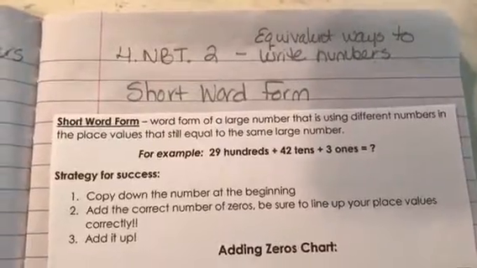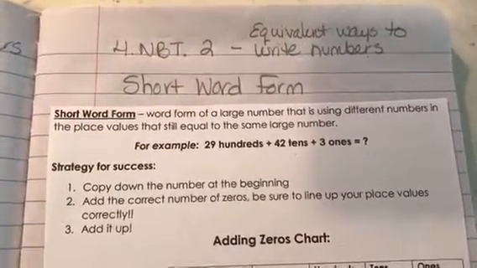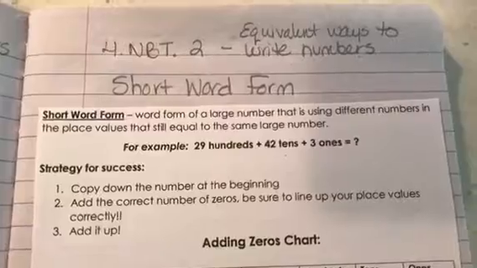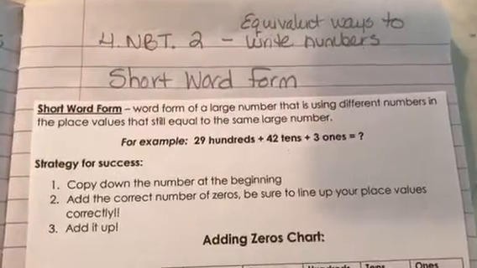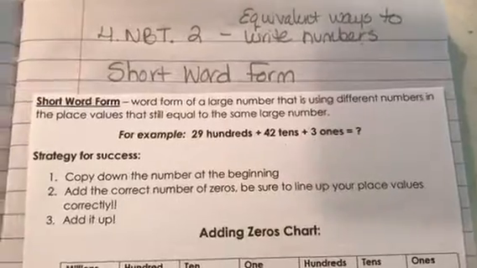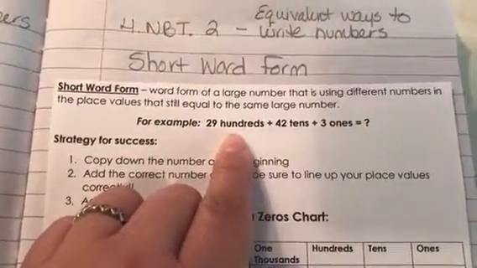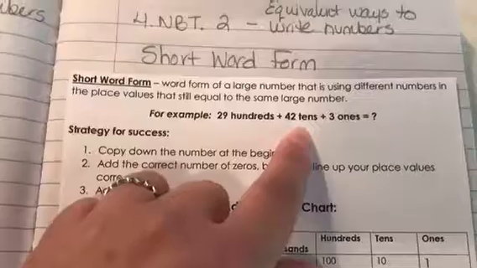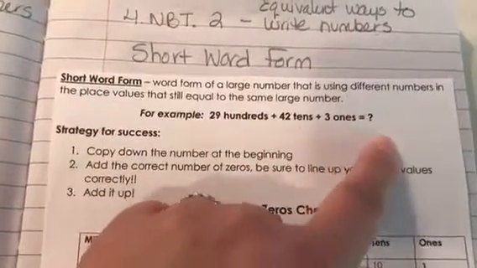So in our math notebook, we've already talked about how short word form is basically a different way to represent numbers. It's kind of a combination of word and expanded form. And you can see the example here that we have in our notebook: 29 hundredths, 42 tens, and 3 ones equals what?